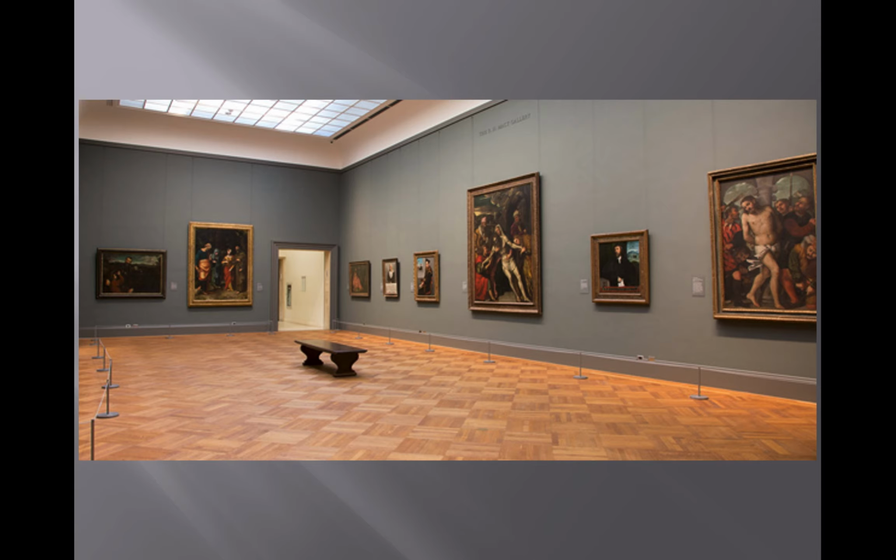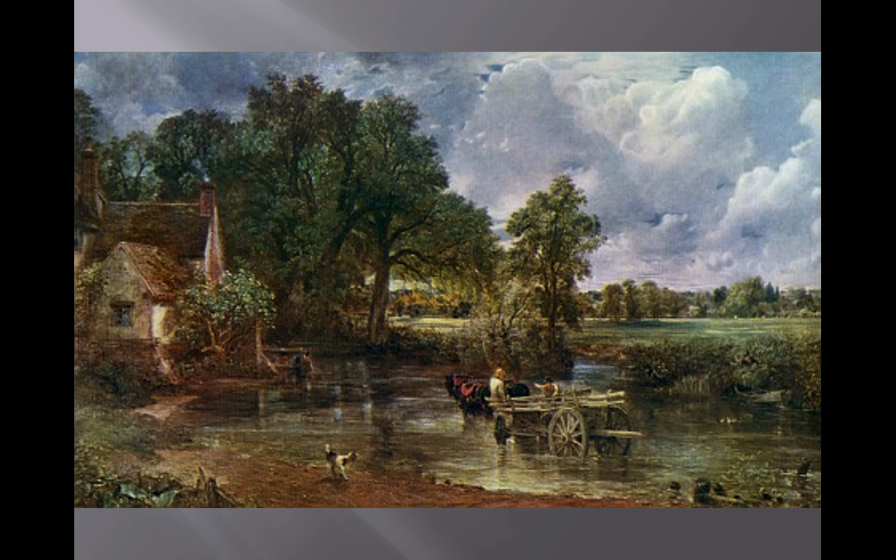Just like that, we're sort of starting furthest from the actual painting and working our way in. Let's talk about now that frame. Here we have John Constable's Hay Wain, 1821.